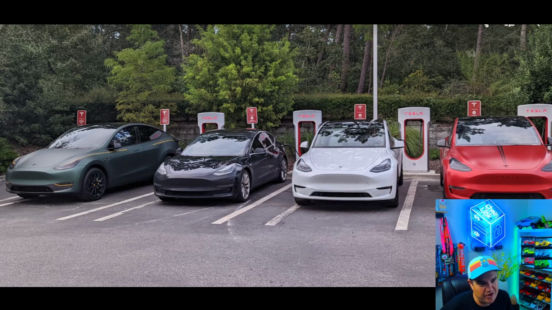Tesla Model Y, they're now the number one selling car in America, might be the world. I have to double check on that, but I know for a fact that this last month was the number one selling car, period, gas or electric, in the entire United States.